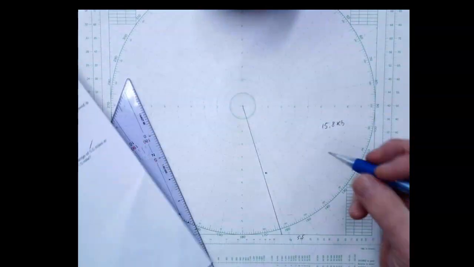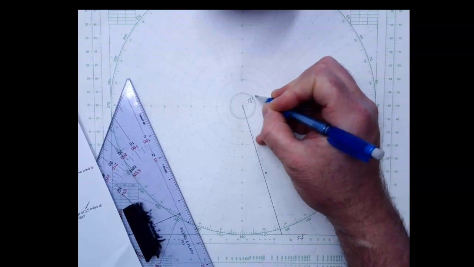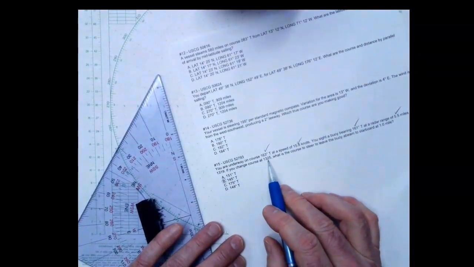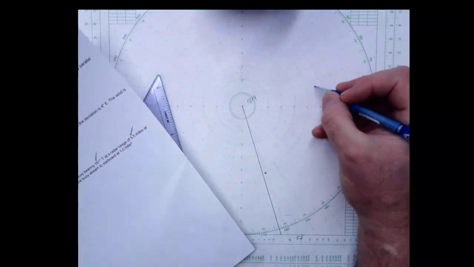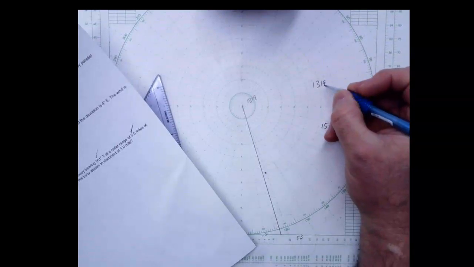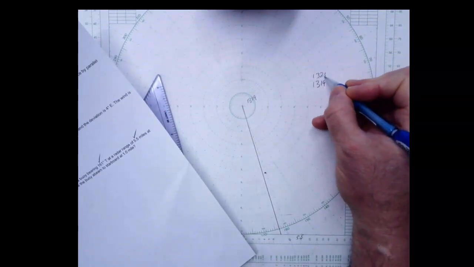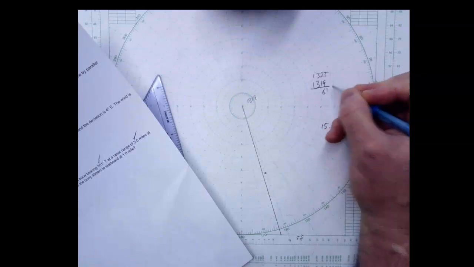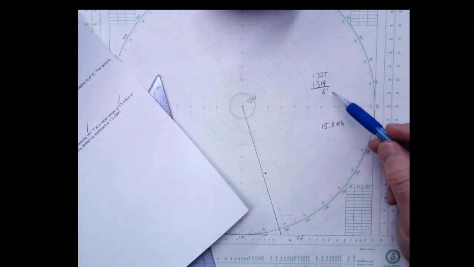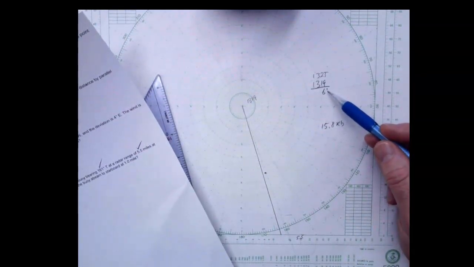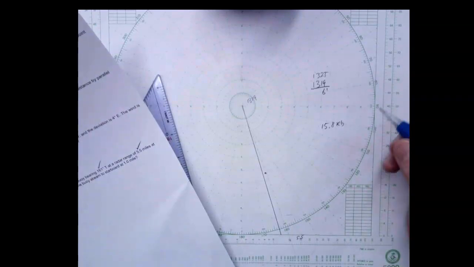Okay. So at 1319, we're going to assume that the problem begins for us, and we are going to change course at 1325. So how much time is that? From 1319 to 1325, that's 6 minutes. A lot of times in these problems, they're going to give you multiples of 6 minutes because then you can use the 6-minute rule.